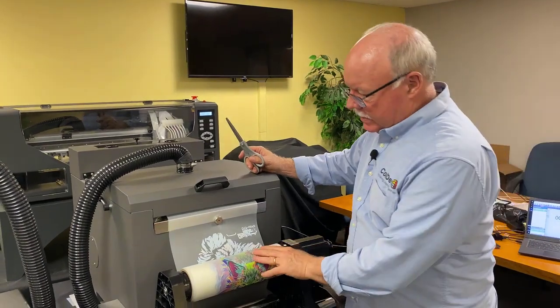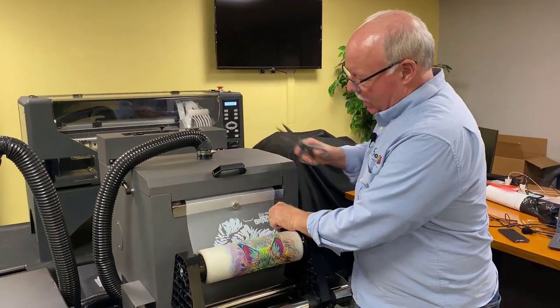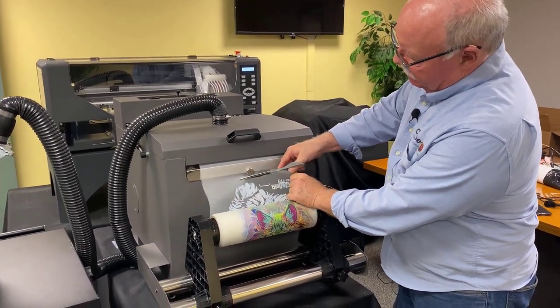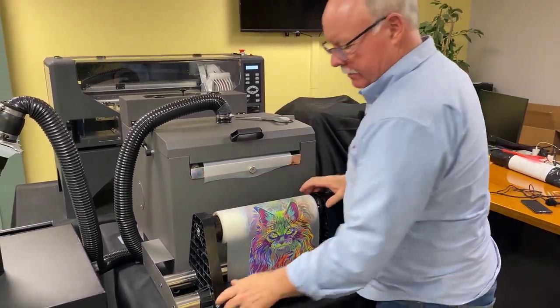All right, so we're finished with the prints, and what I did is put a magnet right here to hold my film so that I'll be ready to start my next job. Just gonna trim this off, pull these out.